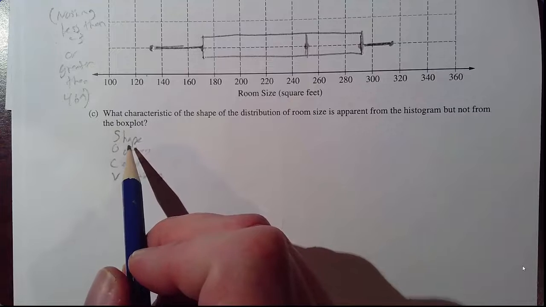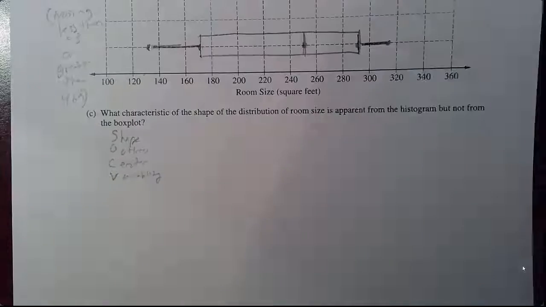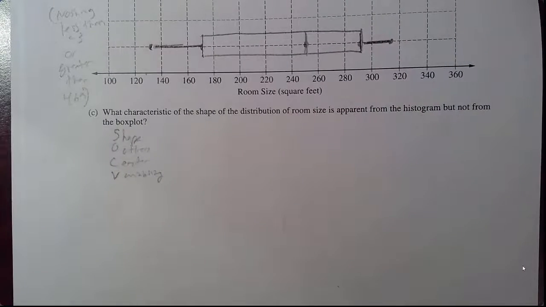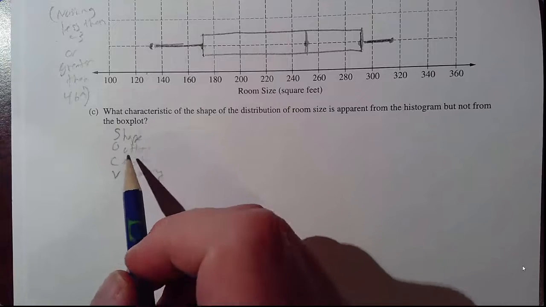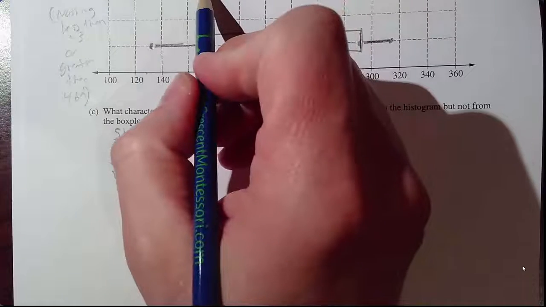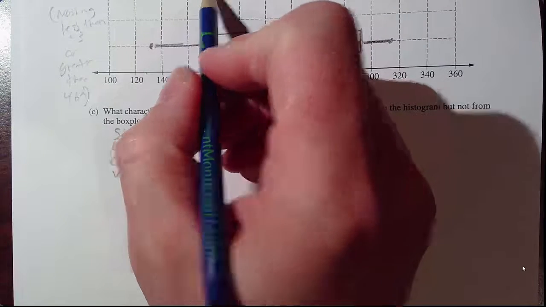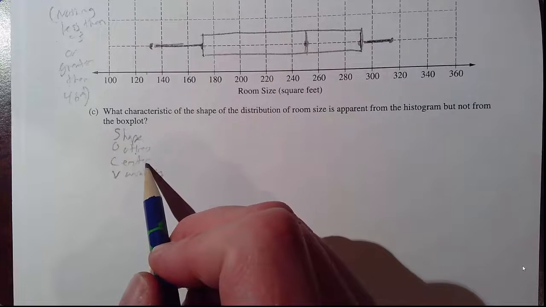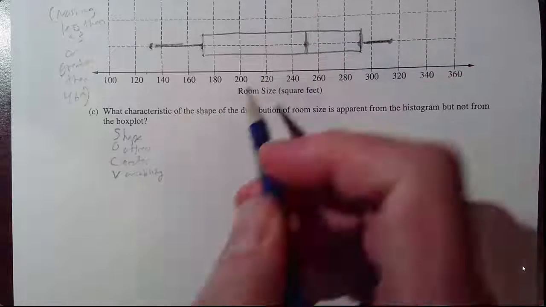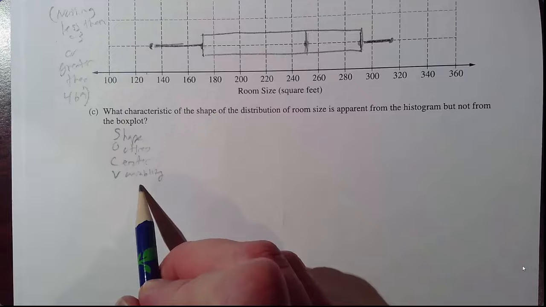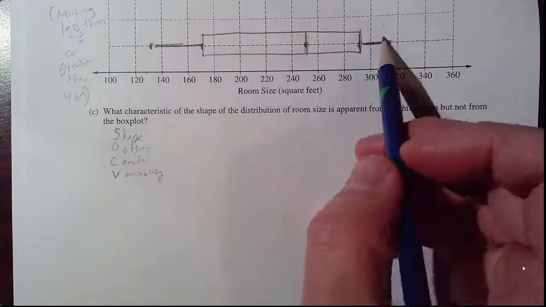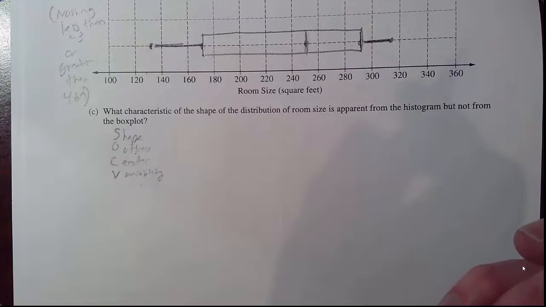Really, it's going to be the shape that we can't really tell. Outliers, we can obviously tell from the box plot. Center, we can tell what the median is. Variability, we can tell pretty easily what the range is. And even the IQR.